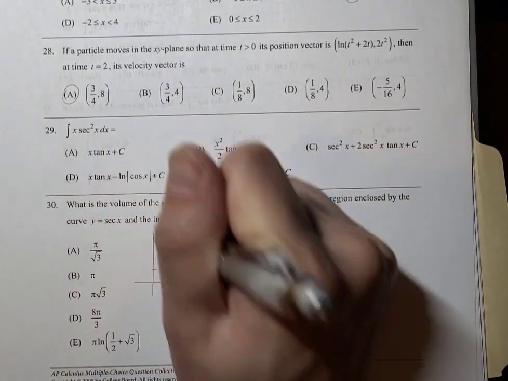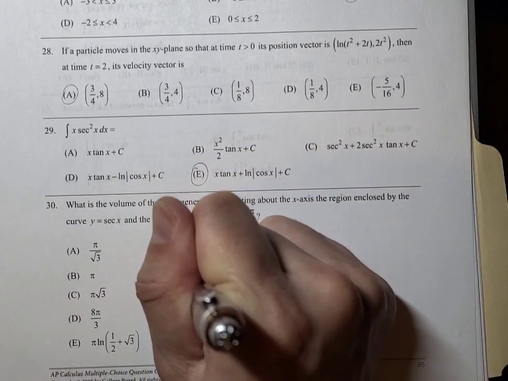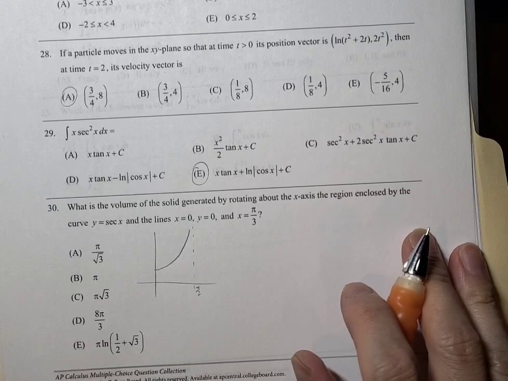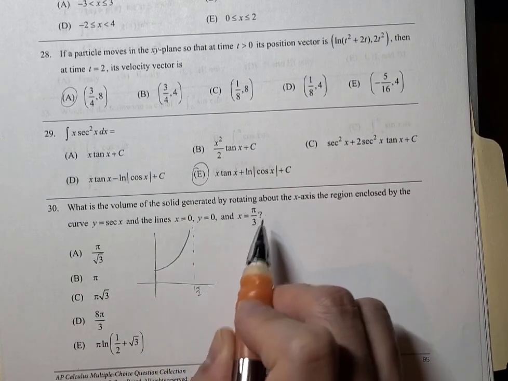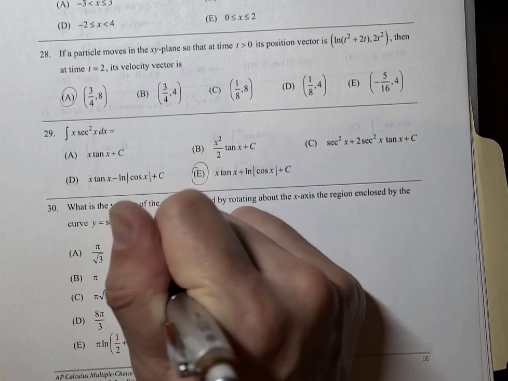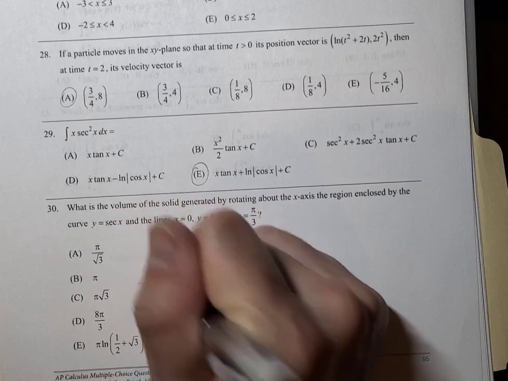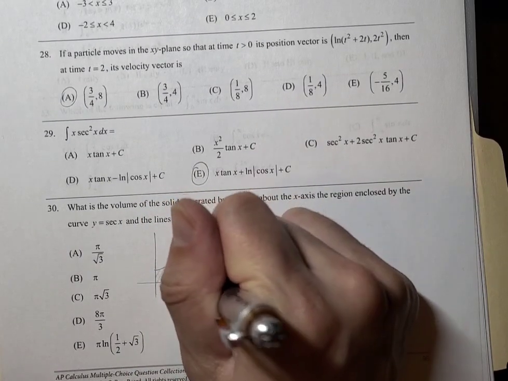Okay? So remember how the secant looks? It looks something like this. There's an asymptote at pi over 2, because we know secant is undefined at pi over 2, okay? So we just want to chop it off from 0 to pi over 3. So it'll be somewhere here. Let's say pi over 3 is over here. So this would be your region over here, okay? We want to rotate this about the x-axis.